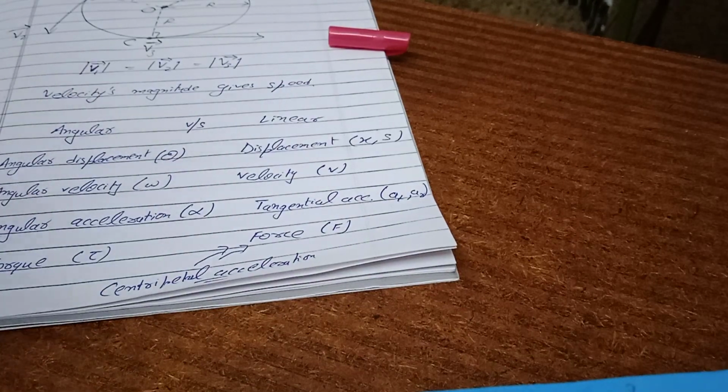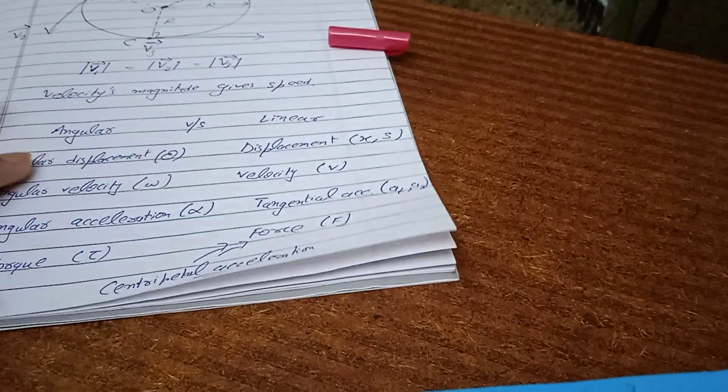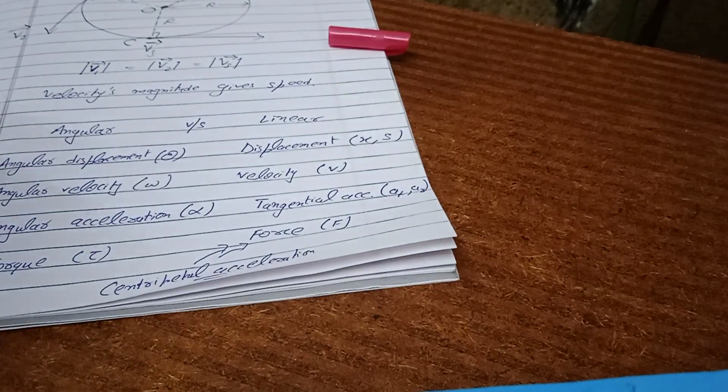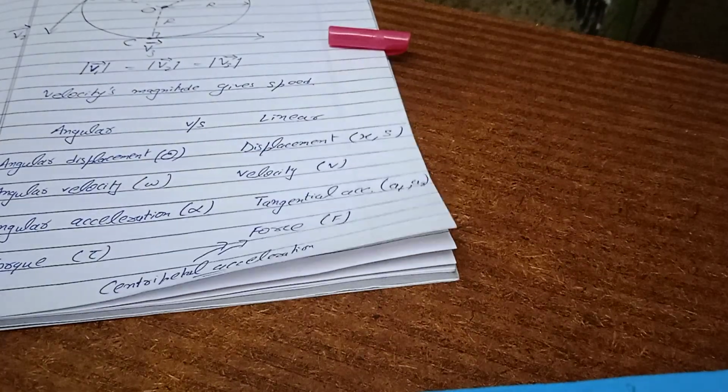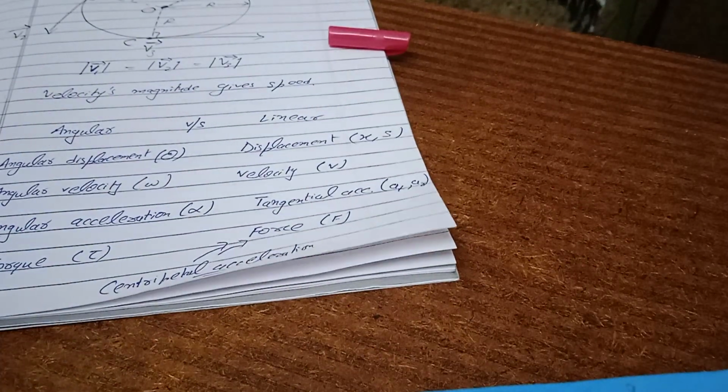That's the only work of it. It helps a particle to move in a circular path. Just keep this much in mind.